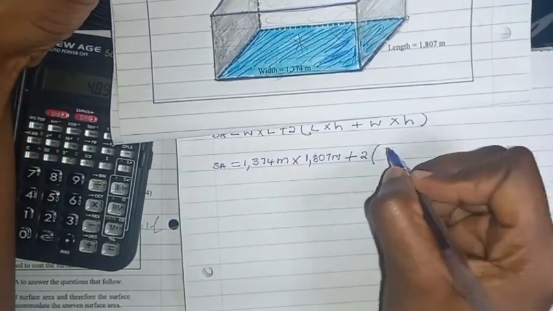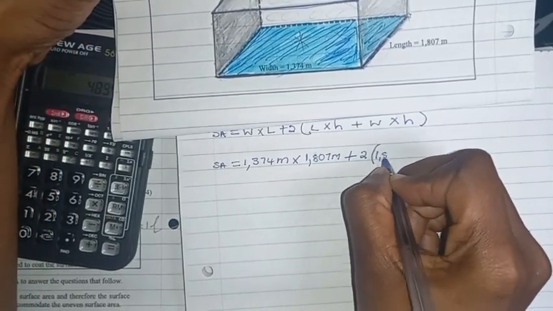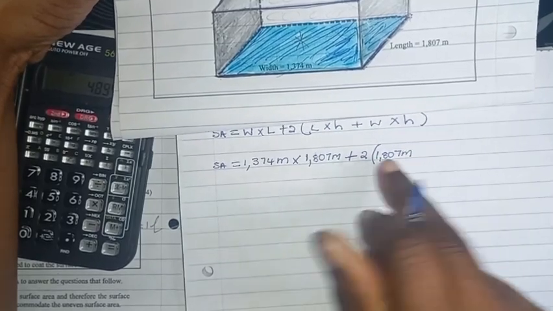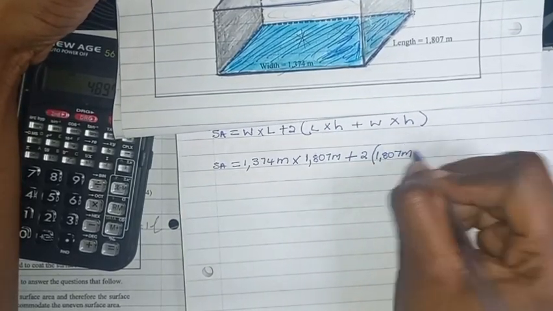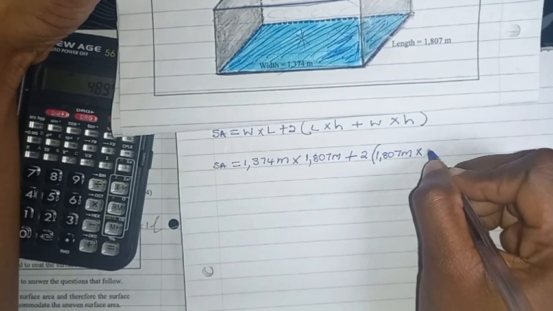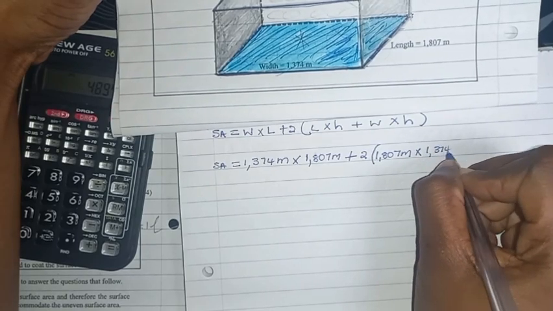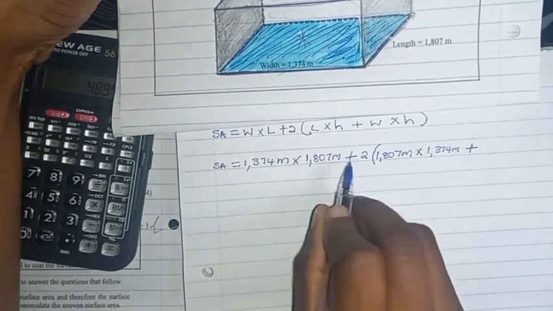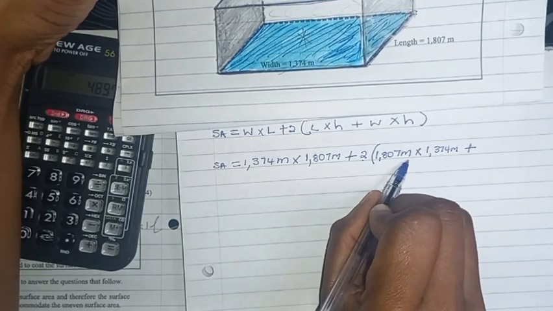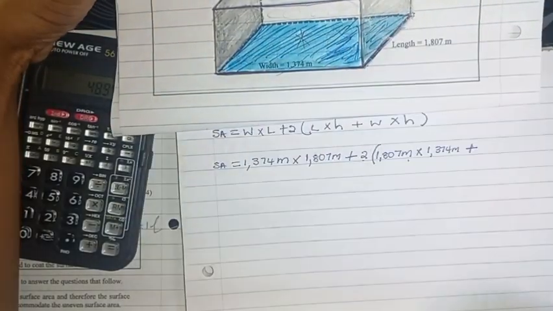So we're going to say length times height, which is 1,807 meters. It will be accommodated. No, height, which is 1,374 meters plus. So this will be accommodated by these two. It will be multiplied by these two and it will give us two sides.